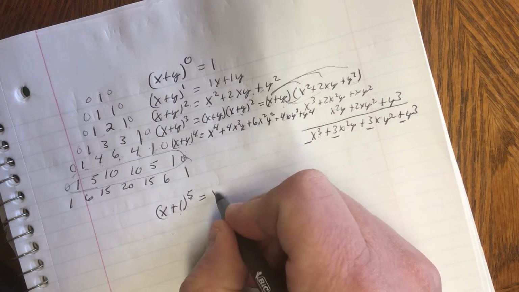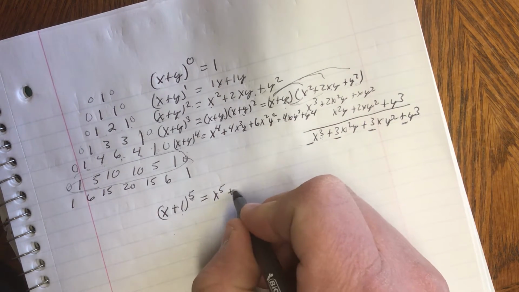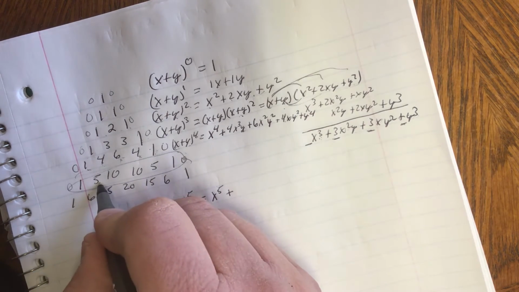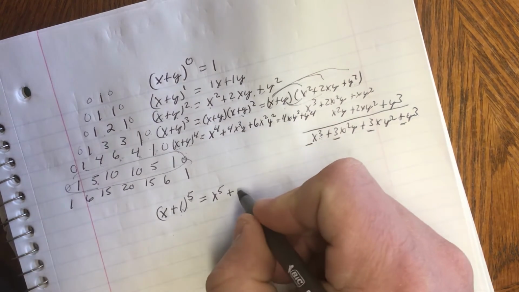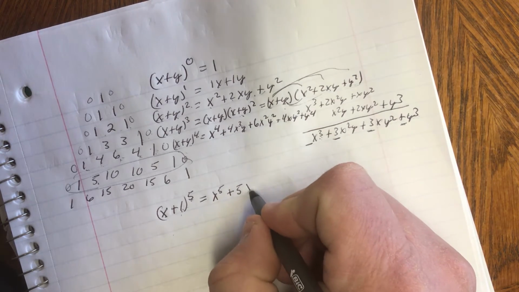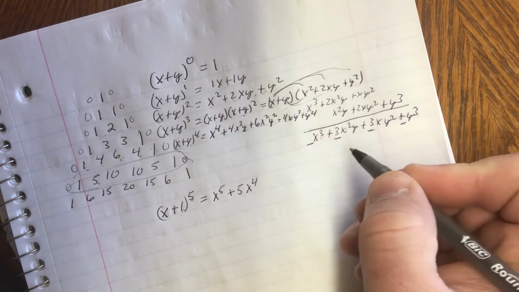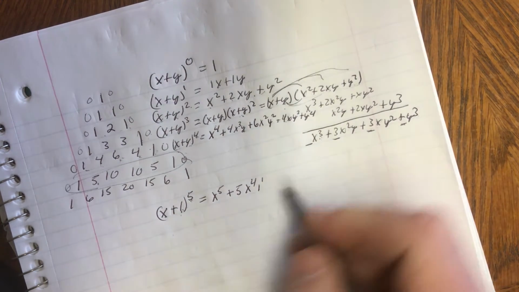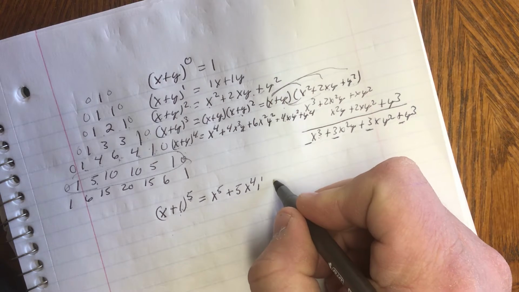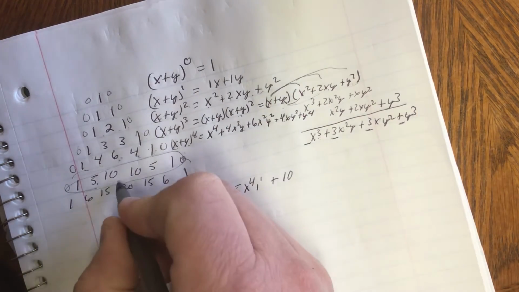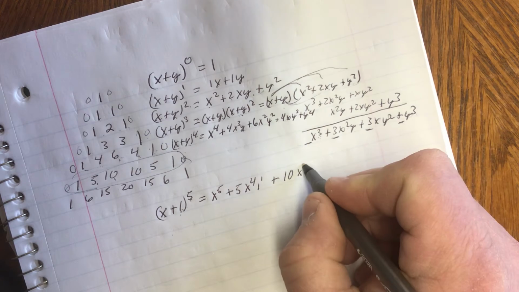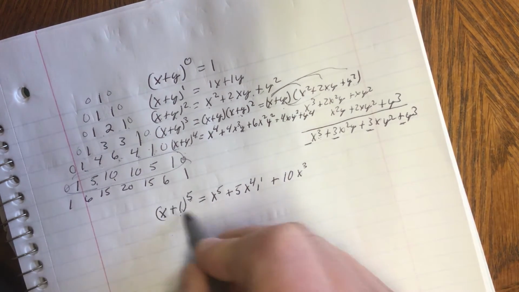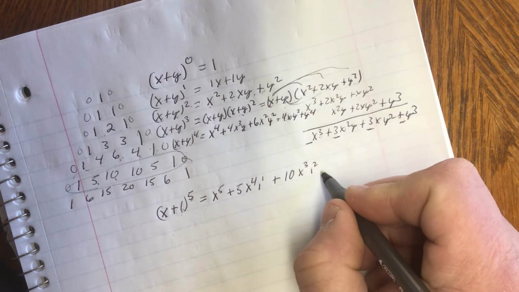And we're going to end up with x to the 5th plus, remember, the x is descending, the y is ascending, the binomial theorem is leading the way. I'm going to go plus 5 times x to the 4th, 1 to the 1st, if you will. Okay, the 1 is coming from the y. Then I'm going to go plus 10, again, x is descending, x cubed, y is to the 2nd, but y is 1, so it's 1 to the 2nd.